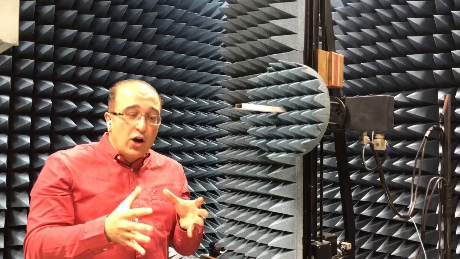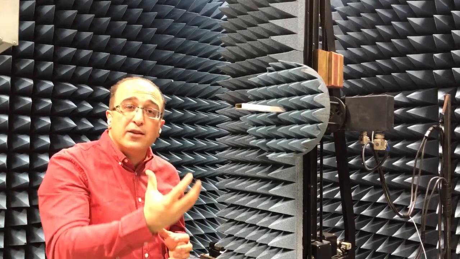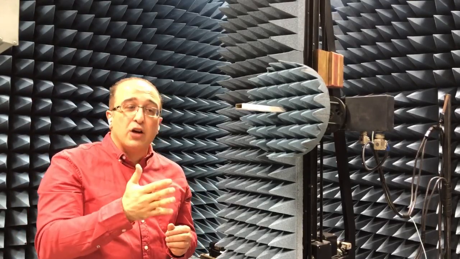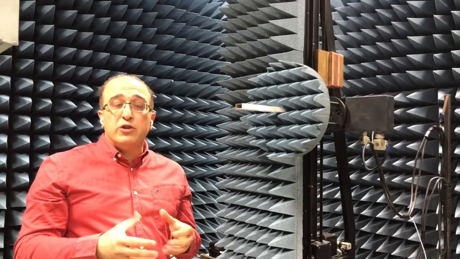So the first one that it guides, we call fundamental mode. And what I'm discussing in these lectures is essentially related to the fundamental mode, after the cutoff and before the second mode comes into existence. So that would be just the territory of the fundamental mode, which would be our focus here.